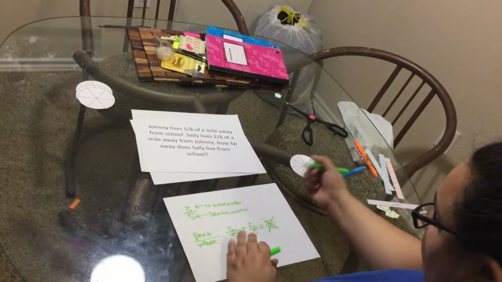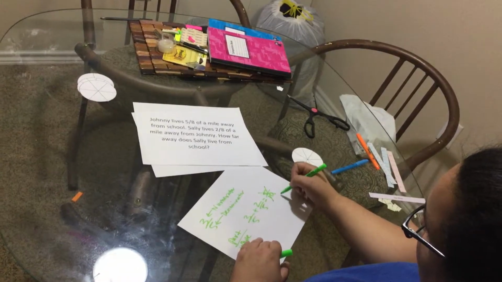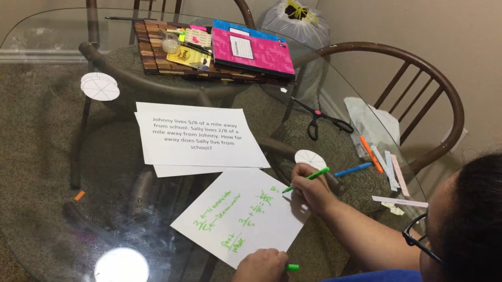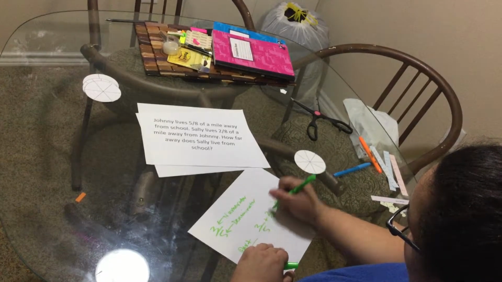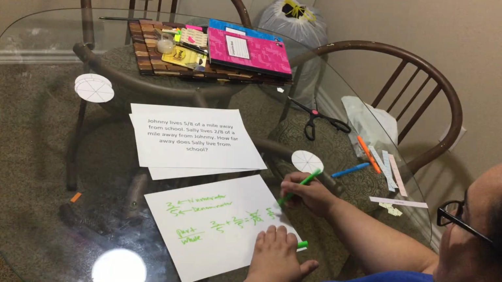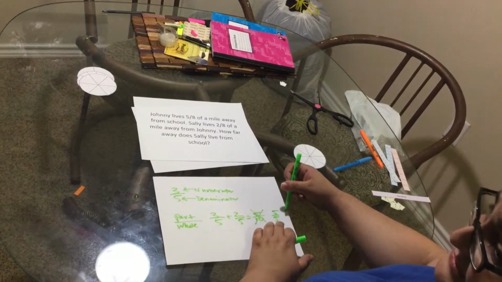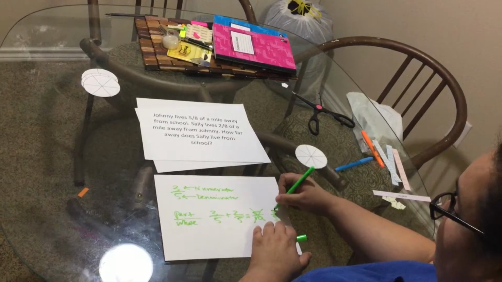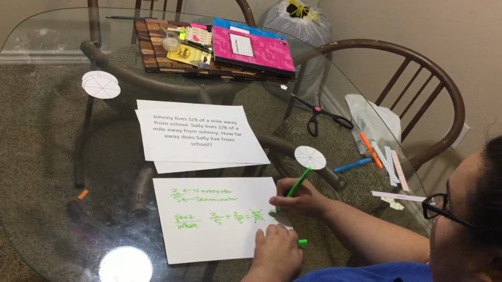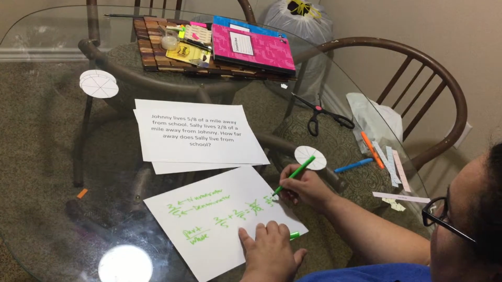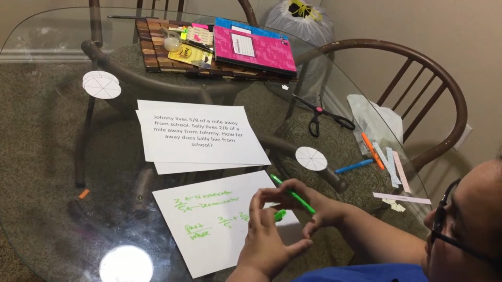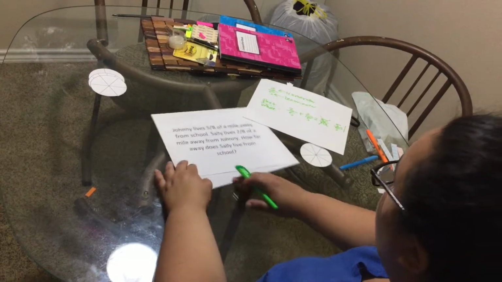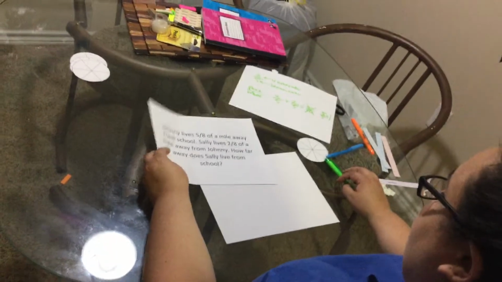So that is incorrect. What we need to do is keep our denominator, our whole, and add the numerators only. So that equals 5 out of 5. And 5/5, because when the numerator and the denominator are the same number, they always equal 1, because 5/5 is a complete whole. So now that we've done a little bit of a review, let's go ahead and work on our problem.